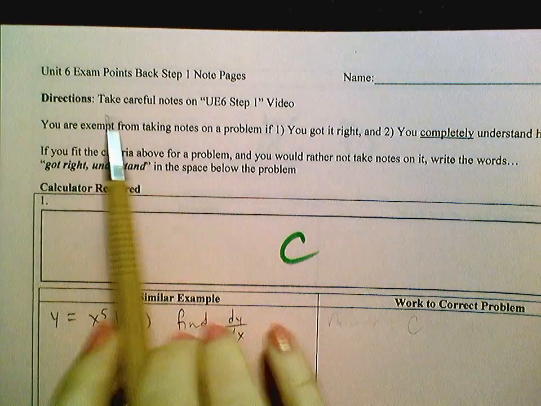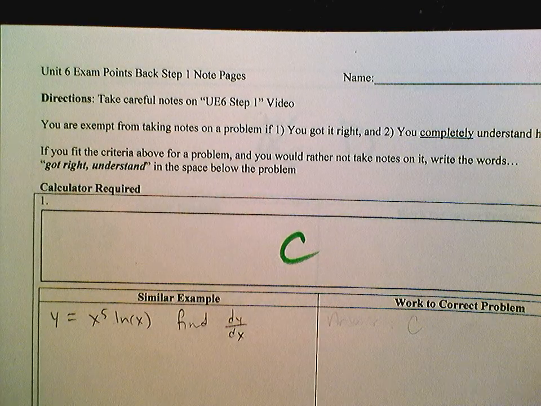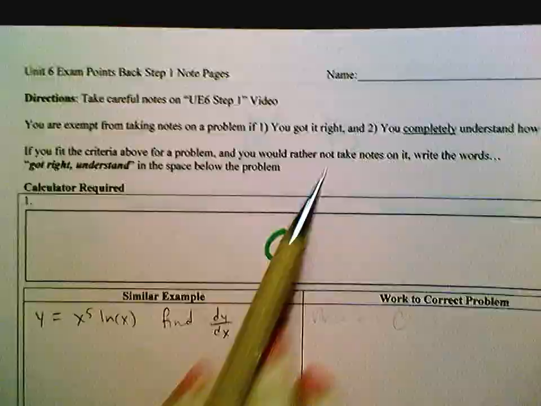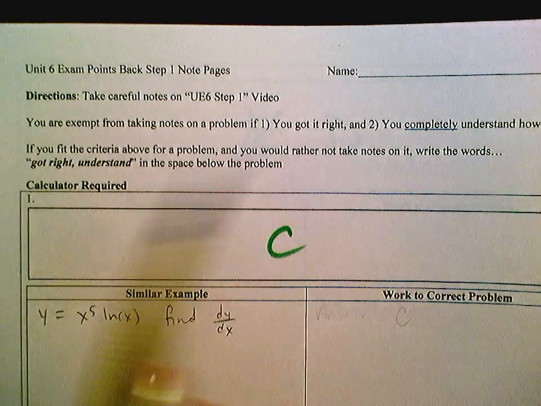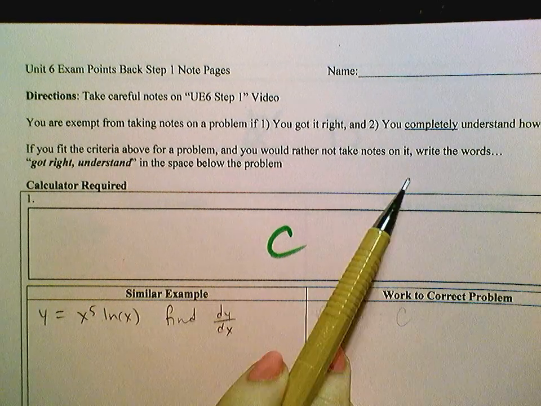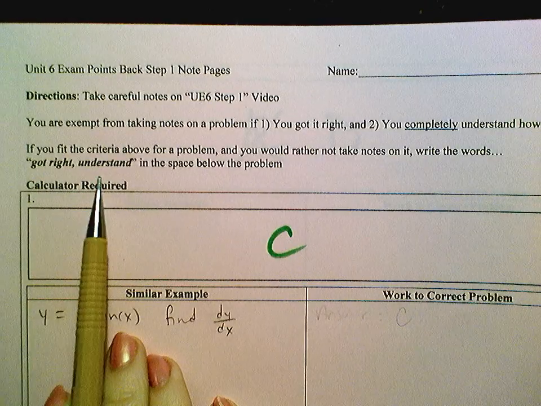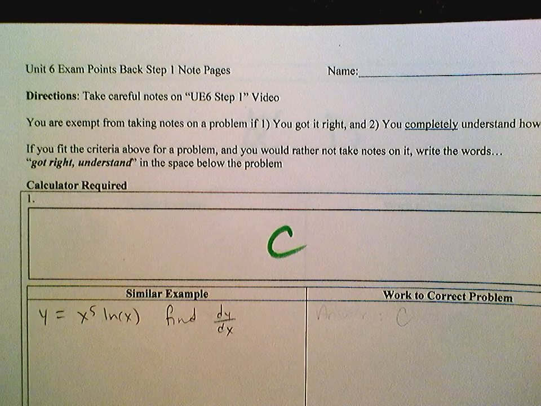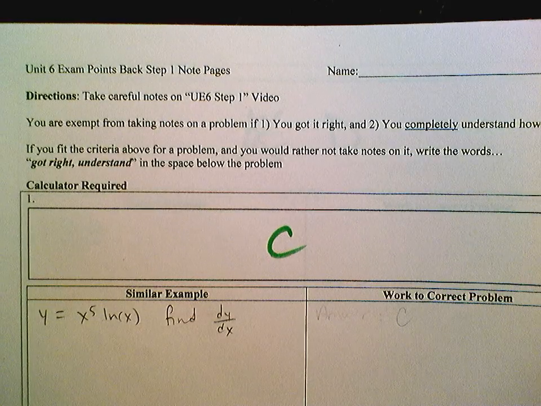Okay, so here is Unit Exam 6, Step 1. And you don't have to take notes on a problem if you got it right and you completely understand how to do it. And if you fit the criteria above for a problem and you'd rather not take notes on it, just write something like "got right, understand" in the space below the problem.